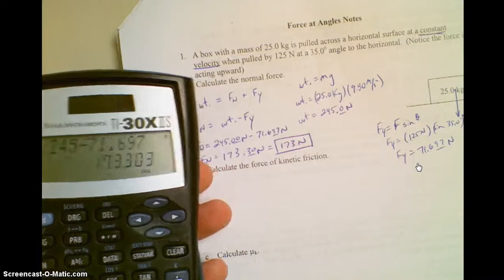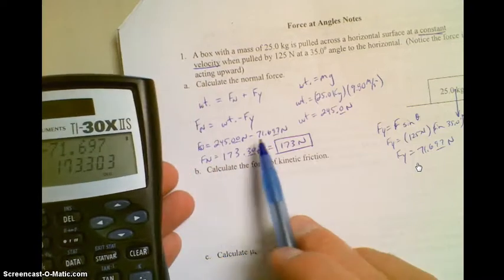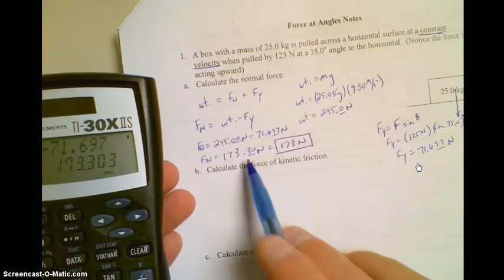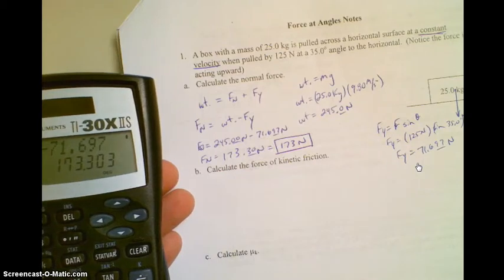And that's what I get. Good to the ones, good to the tenths. Answer's only good to the ones. I'm doing this because I know I'm going to probably have to use it later on.